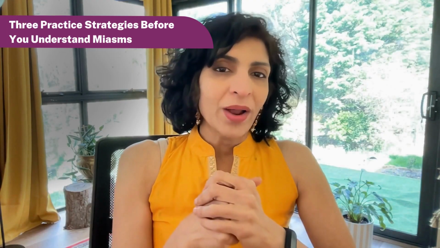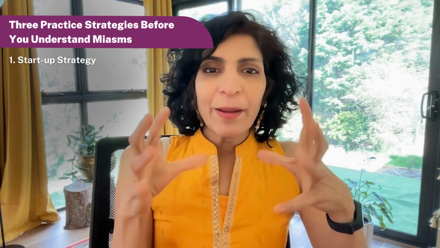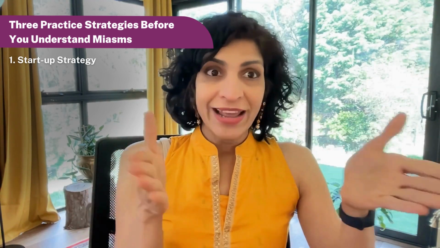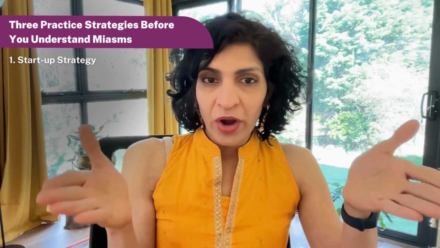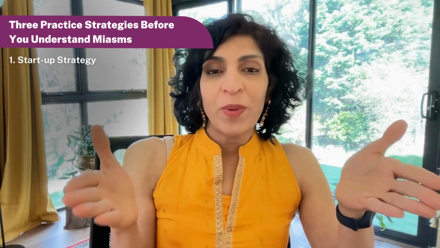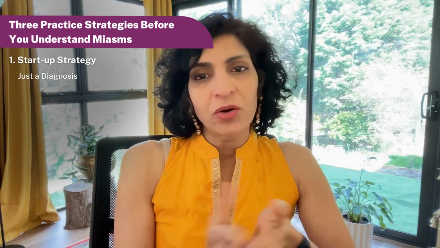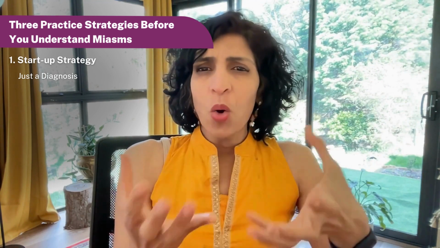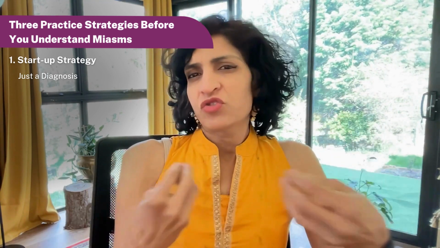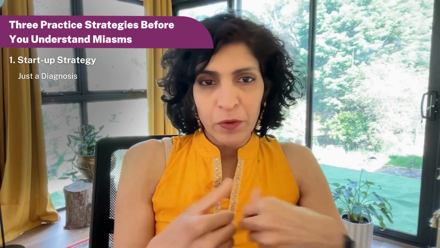So the first one is the startup strategy. This is applicable for patients who present at stage 1 and 2. And what are those patients? Stage 1 and 2 patients are those who present with just a diagnosis. They give you only a local disease diagnosis with some common symptoms for the chief complaint.